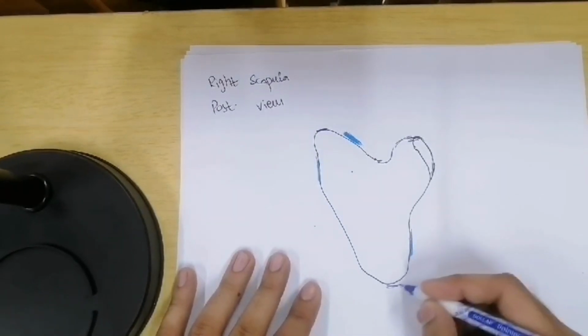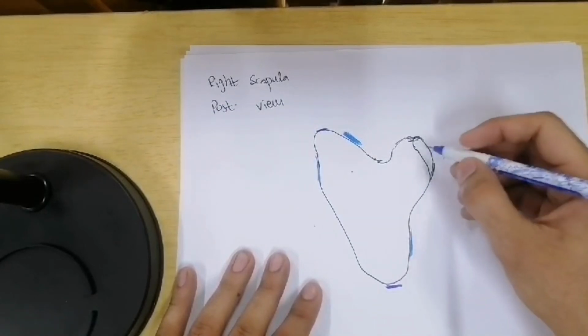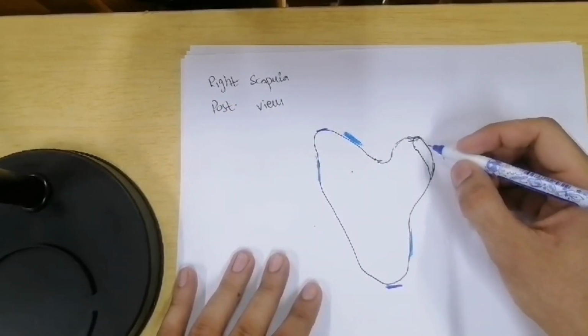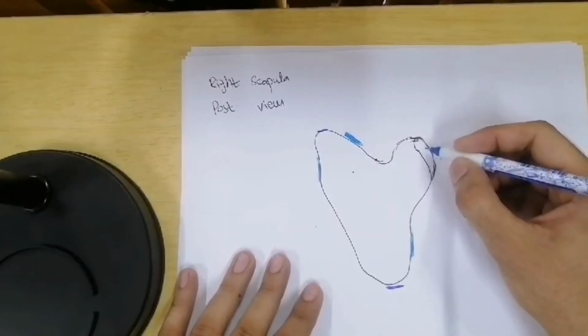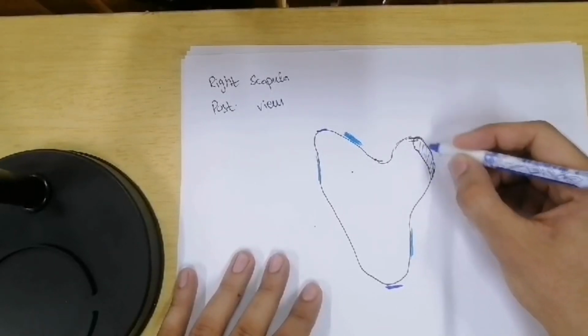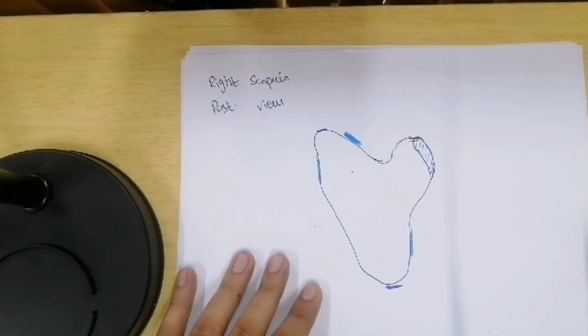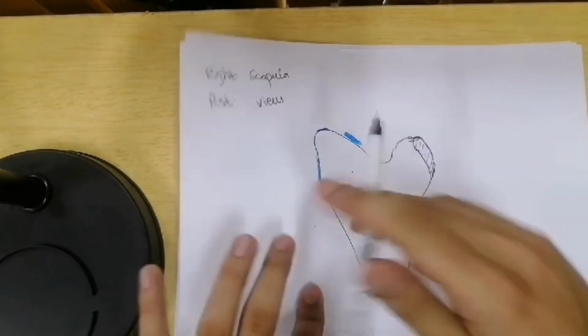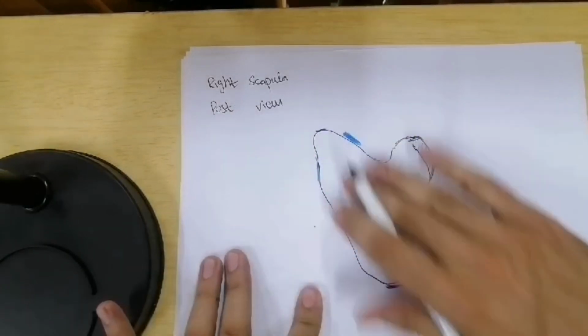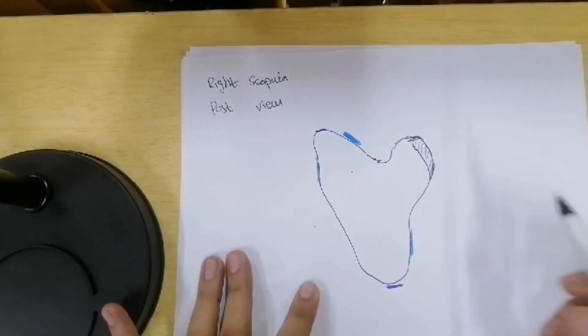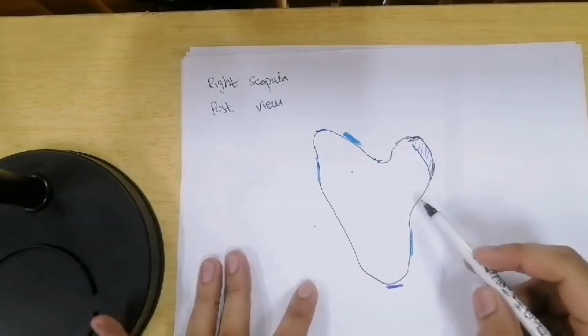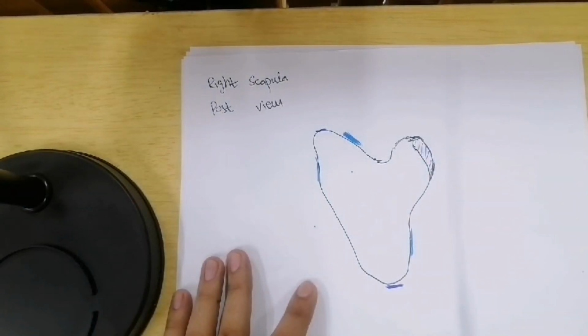Now this one is your superior angle, this one is your inferior angle, and I have already told you that the lateral angle is formed by the glenoid cavity, which is a site of attachment for the head of the humerus. Basically, the posterior surface of the scapula is divided by the spine of the scapula.